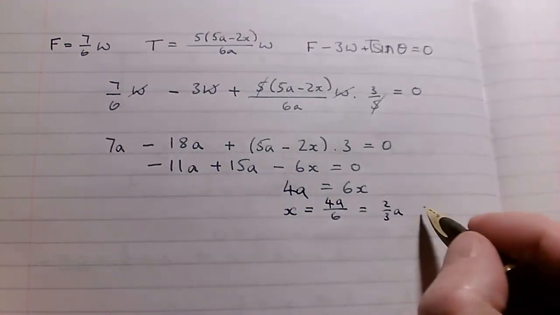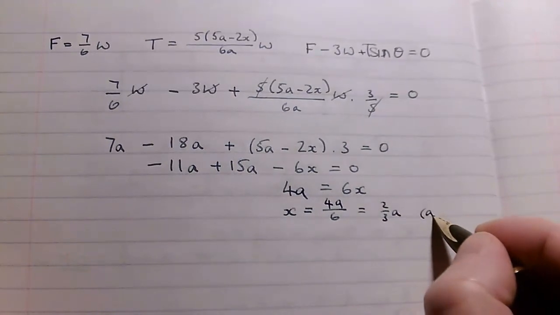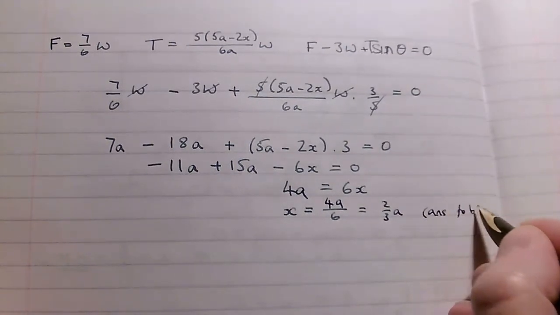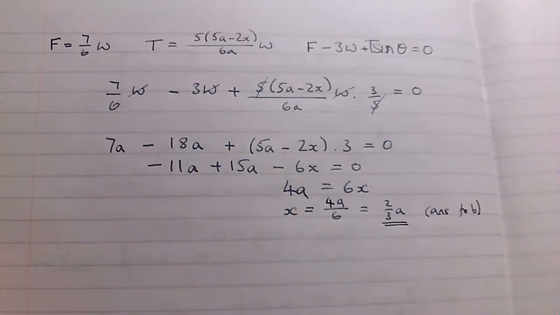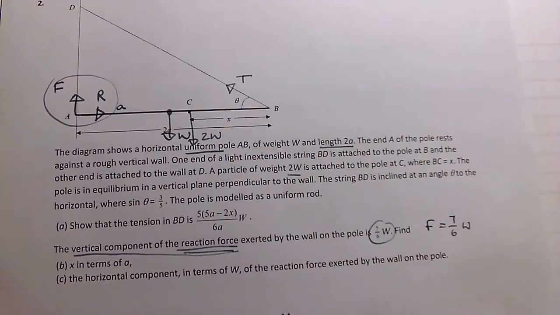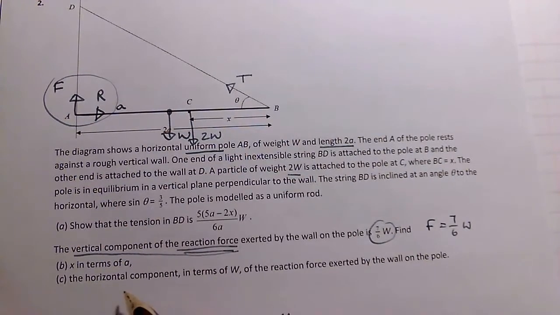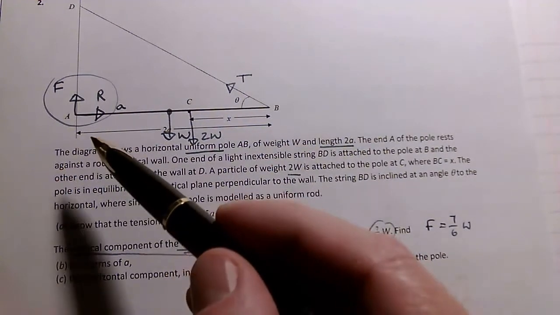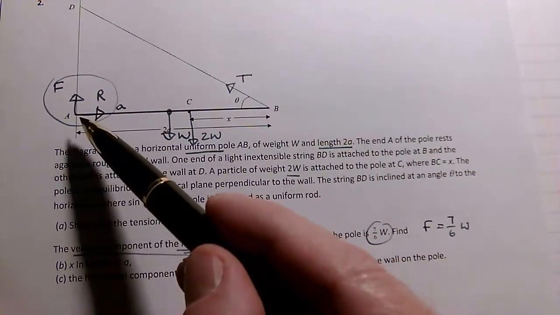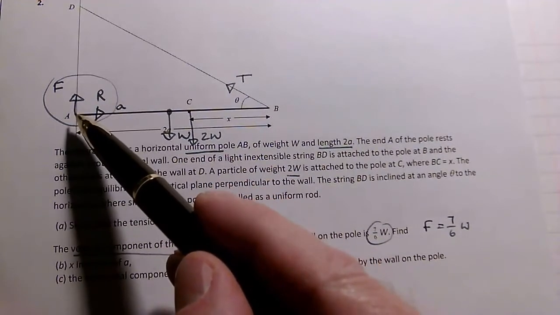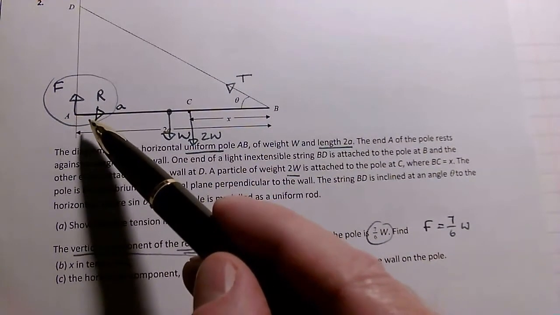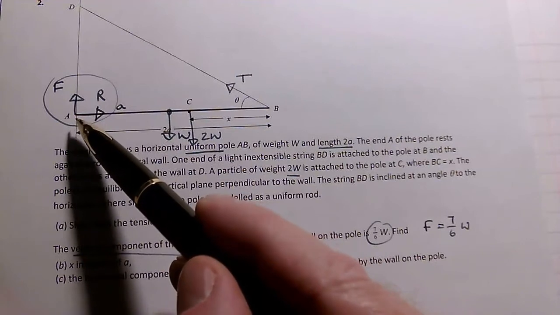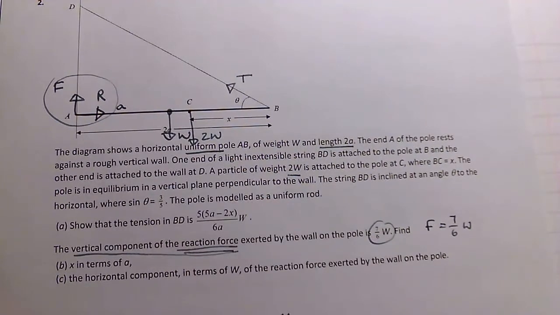And that is, okay, so I should flag this up. This is my answer to B. So the answers are coming in the order of the question, but they don't have to. And then the last part of the question is to find the horizontal component, in terms of W, of the reaction force exerted by the wall on the pole. So again, they're talking about a component of the reaction force. The F and R together, their resultant would be what they're referring to as the reaction force. So here they're asking for the horizontal bit, which is just R.